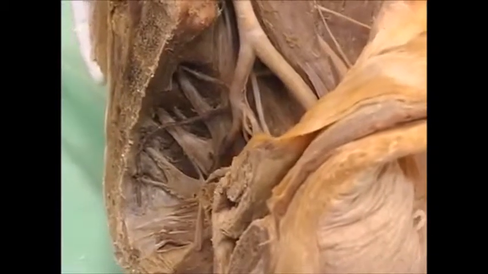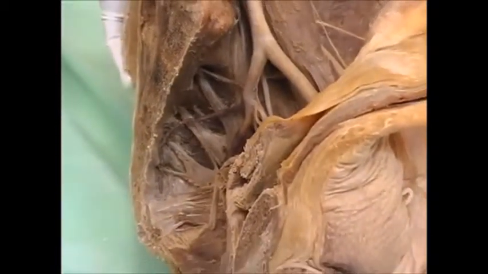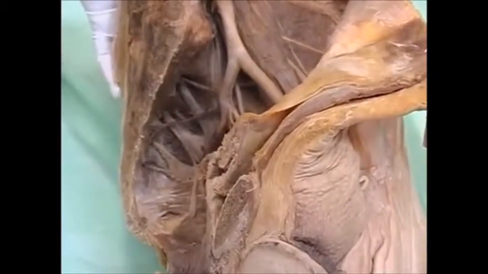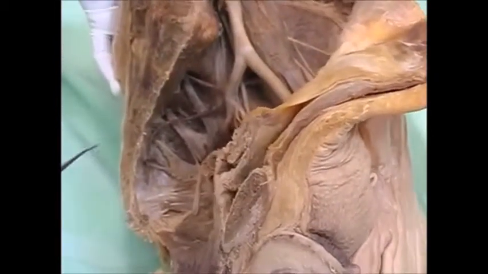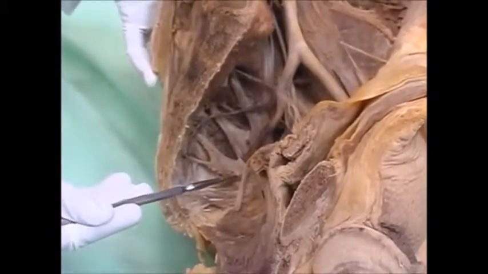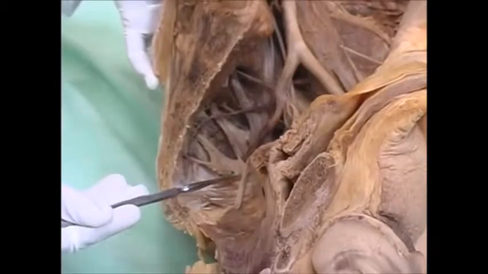The next important nerve which supplies the extensive area of the perineum is the pudendal nerve. Now the pudendal nerve is a branch coming from the sacral plexus.